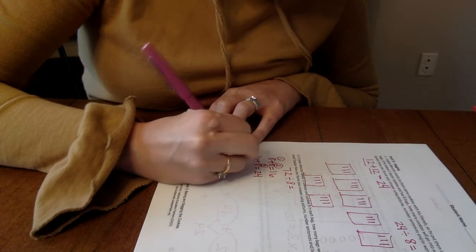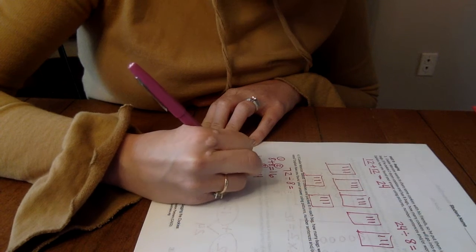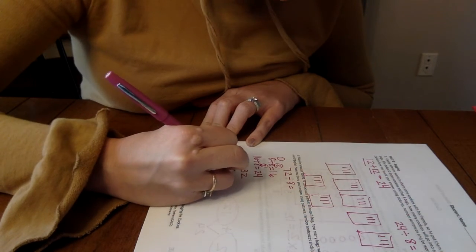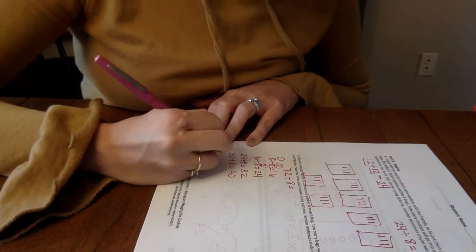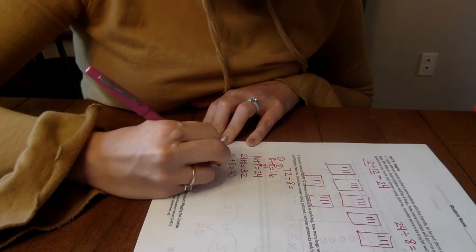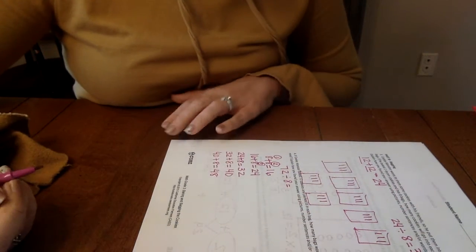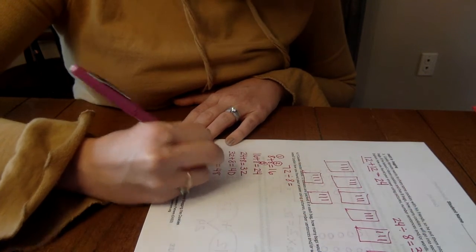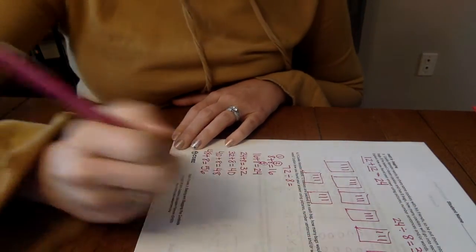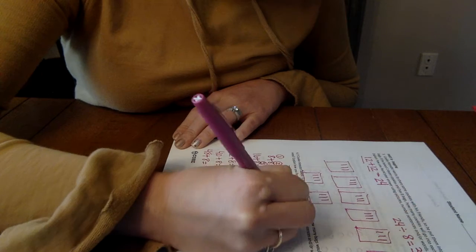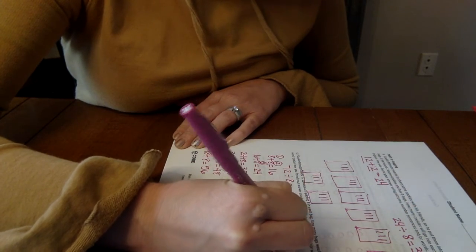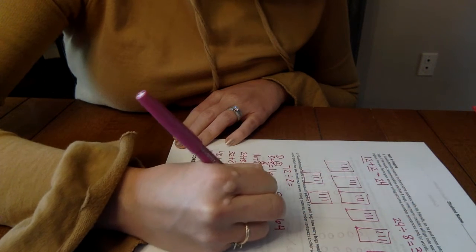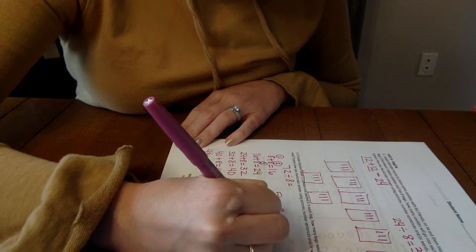So I'm going to go 24 plus 8 equals 32. Still not enough. 32 plus 8 equals 40. Still not enough. 40 plus 8 equals 48. Oh my goodness, I've got to keep on going. So now I have 48 plus 8 equals 56. I'm getting closer. So now I'm going to say 56 plus 8 equals 64. Still not there. Hopefully this next time. 64 plus 8 equals 72.